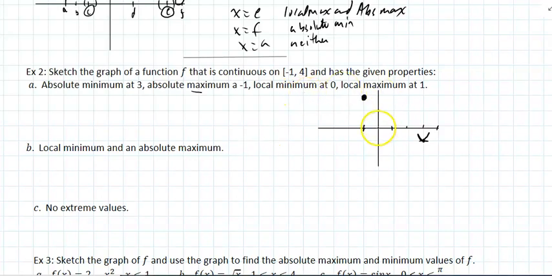A local minimum at 0, that's how a local minimum goes. You could go down a bit, you could go up a bit, any of those will do. And a local maximum at 1, maximums look like this. So one possible graph there.